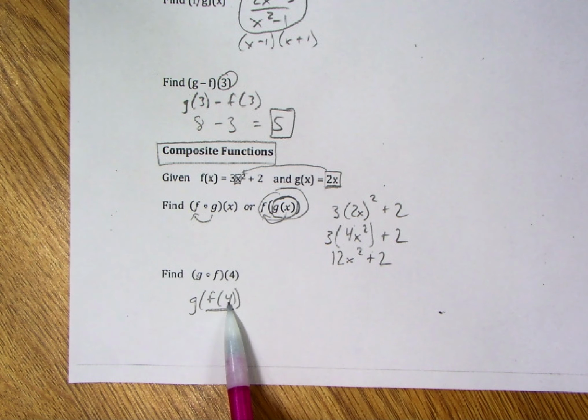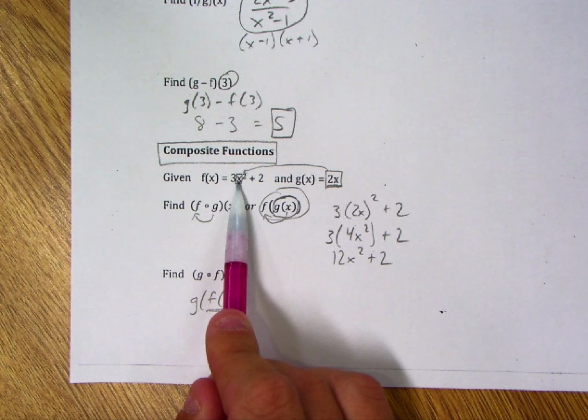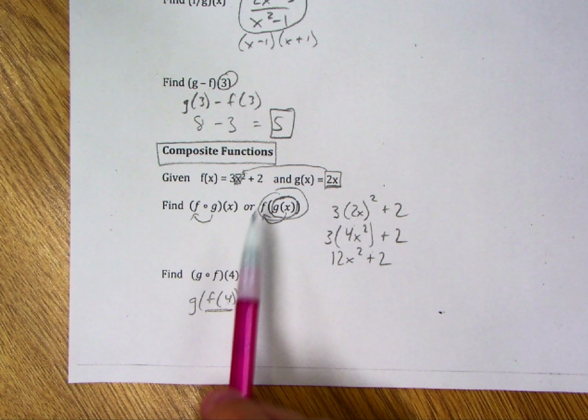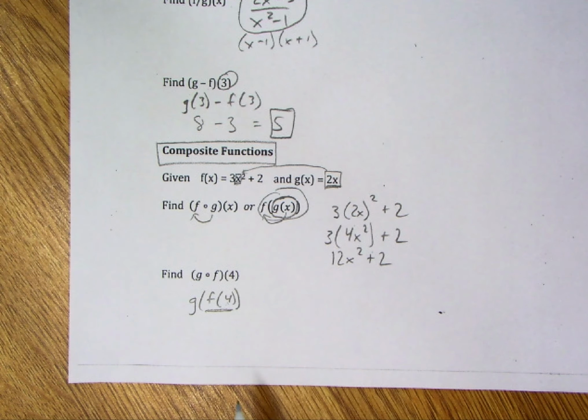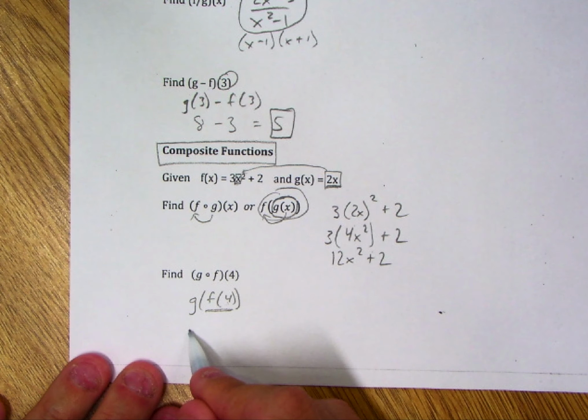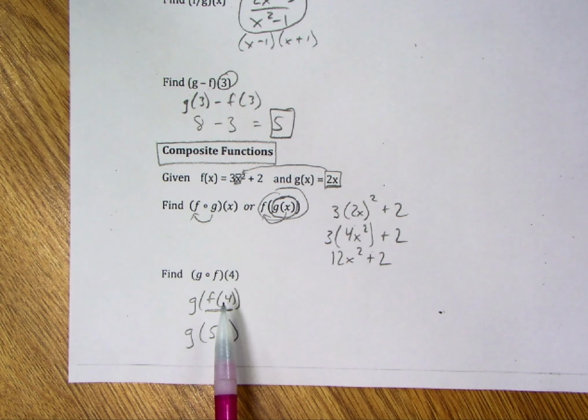So if I plug 4 into the f function right here, I would get 4 squared is 16 times 3 is 48 plus 2 is 50. So f of 4 is 50. That's not the answer, but that means that now I can plug 50 where f of 4 is. Notice f of 4 is 50. I don't write f of 50. F of 4 just becomes 50. Now I just need to figure out what's g of 50, and whatever that is, that's my answer.